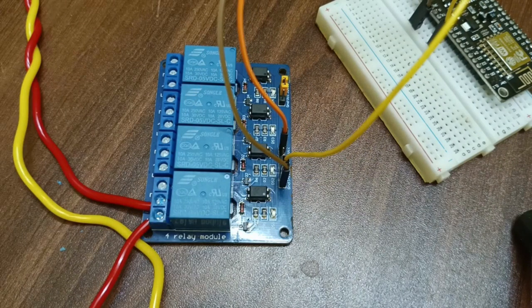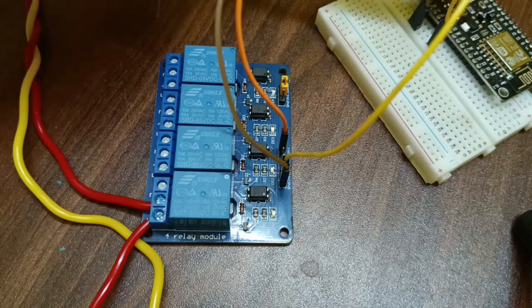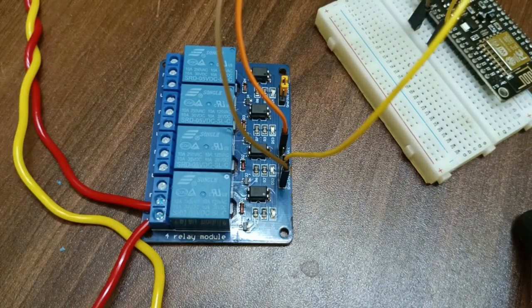So now let's quickly jump onto the system and see how to set up the Arduino IoT cloud and how to program our controller. So now we will see how to achieve this. As I explained before, we need two things.